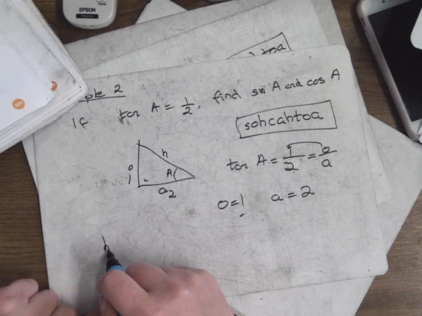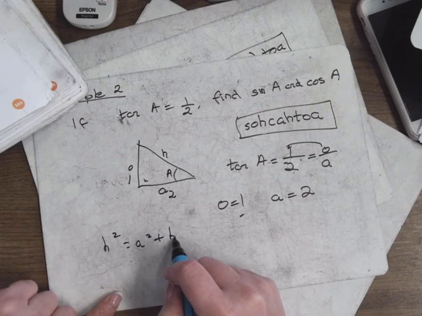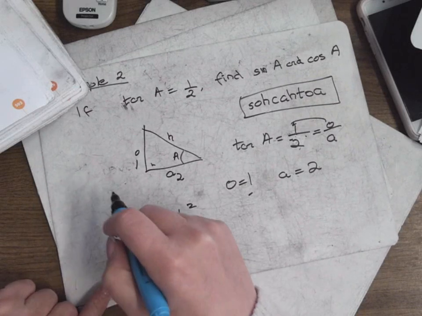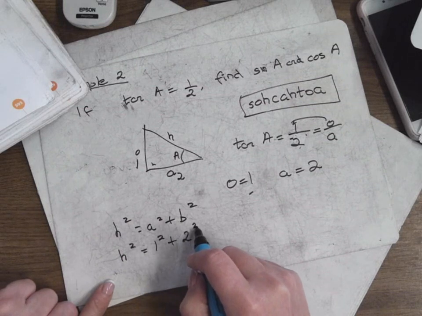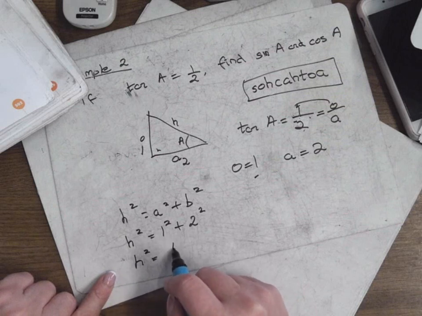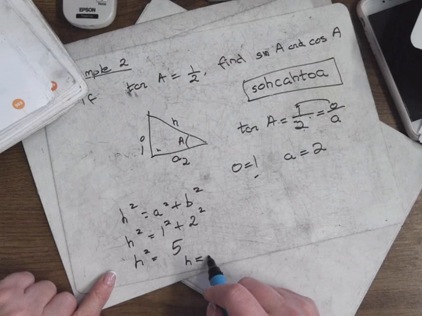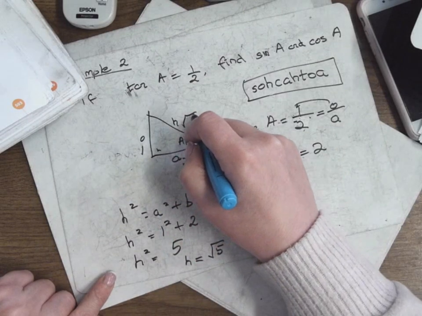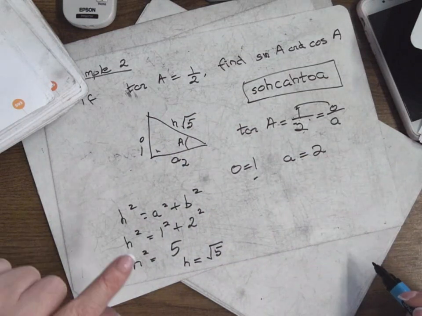H squared equals A squared plus B squared. Last night's homework, yeah? So I'm looking for H. A and B are just the other two sides. So I'll go 1 squared plus 2 squared. Into the calculator with that, I'll find out that H squared is equal to 5. So what's H equal to? Square root of 5. So look, that side there now measures the square root of 5. You with me? Right, so that's last night's homework.